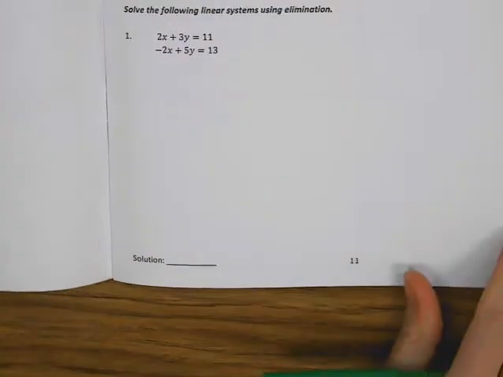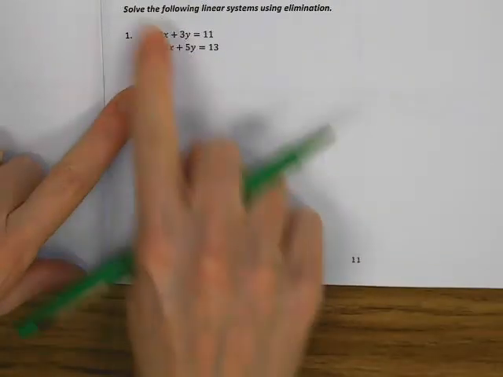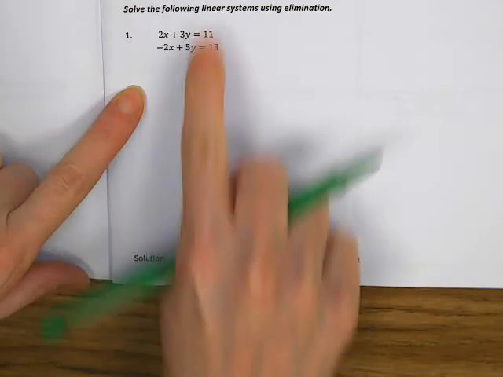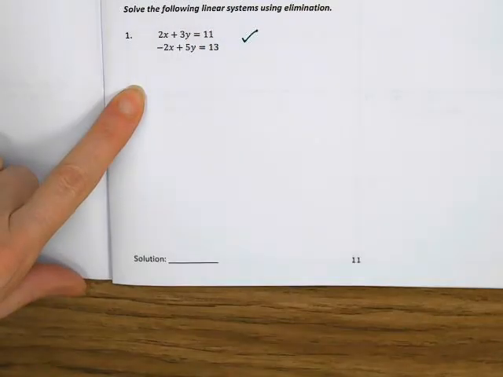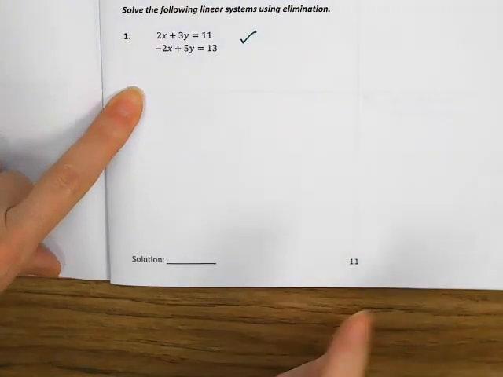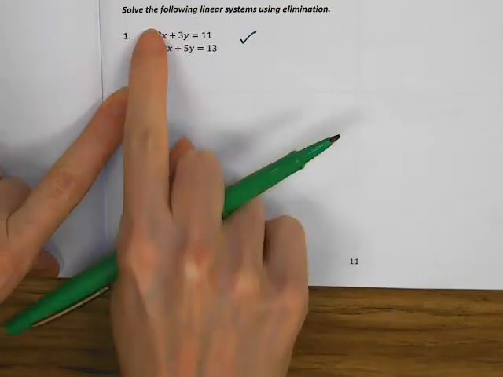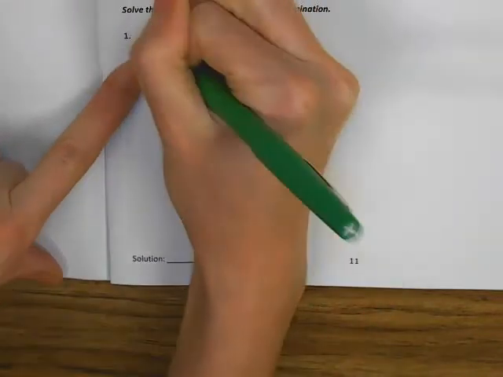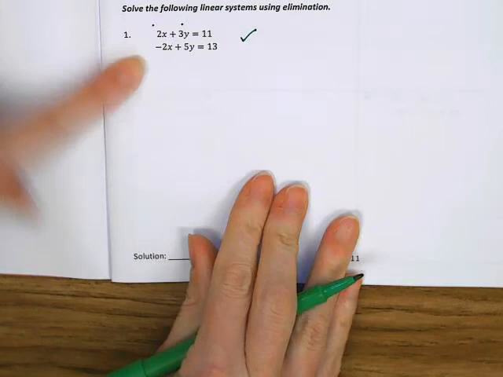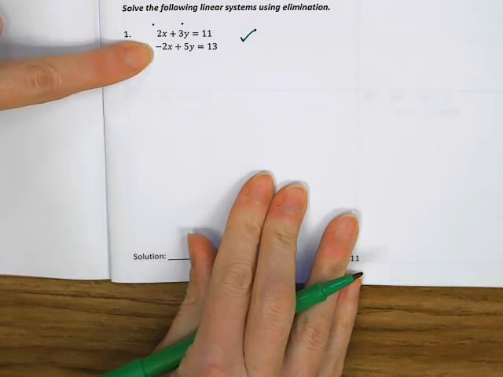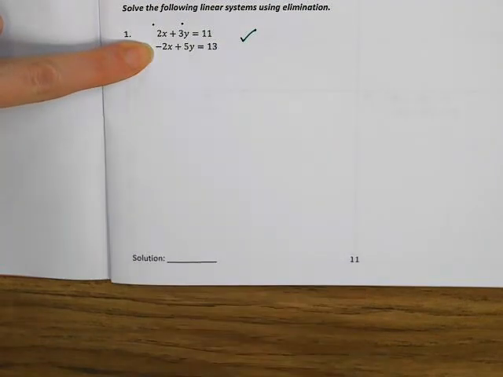Okay, let's actually try one. We're going to do this one down here. First step, are they all lined up? X's, Y's, equal sign, constant, yes. Now step 2, look for opposites. Do you guys see any opposites? It's got to be for the X or Y. See how 2x and negative 2x are opposites? Okay, we're good.